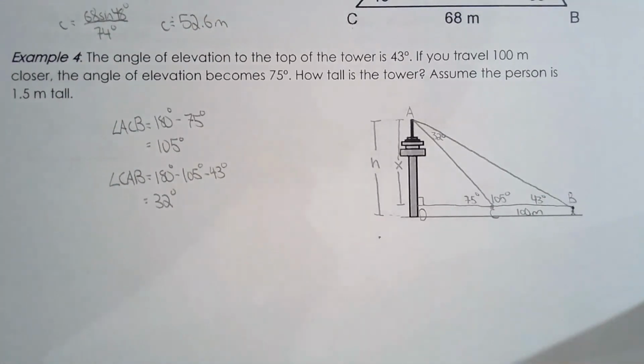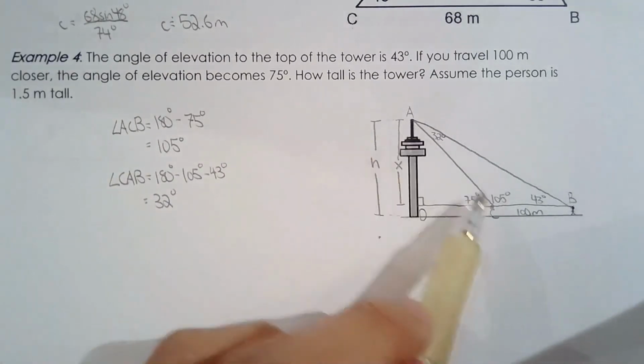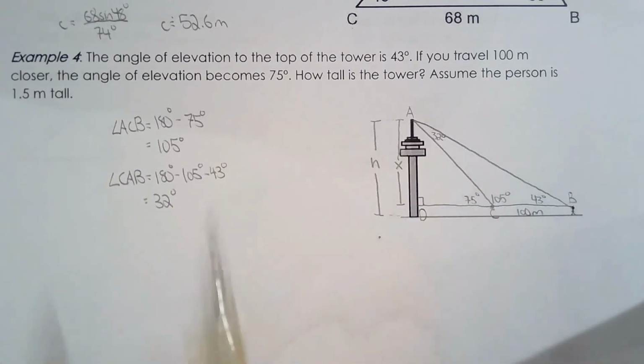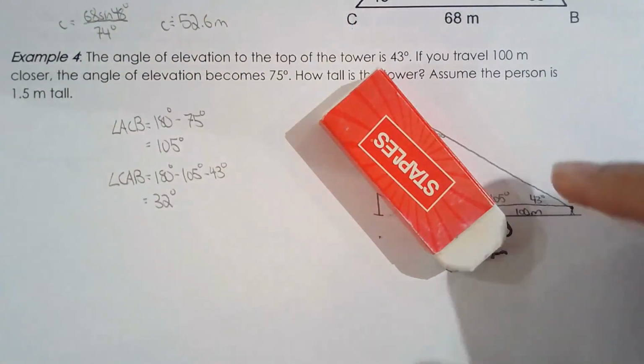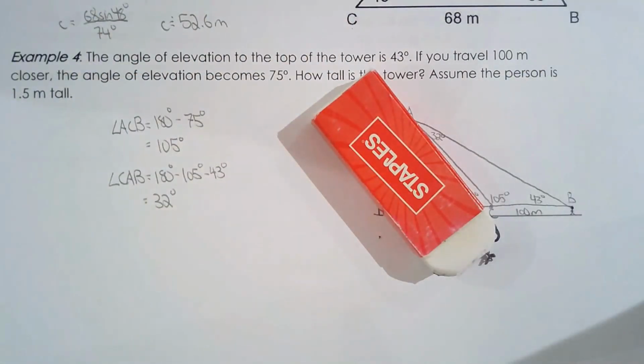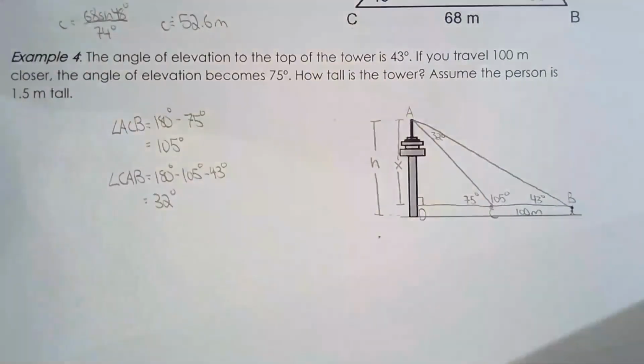I really want this hypotenuse, and I can get it using the sine law. So I'm going to hide that triangle one more time. I can solve for the hypotenuse of the right triangle using the sine law. Let's call this y.